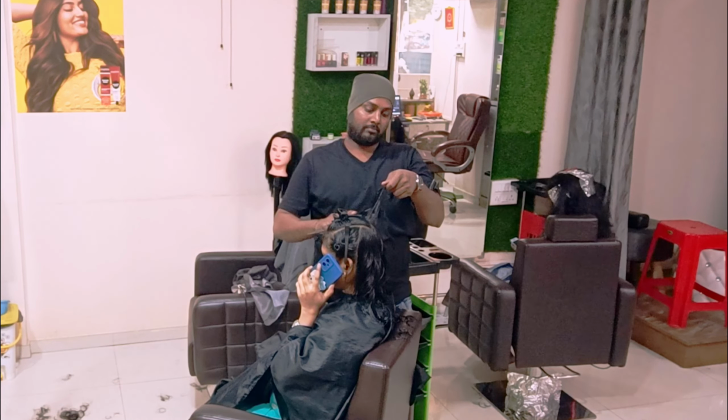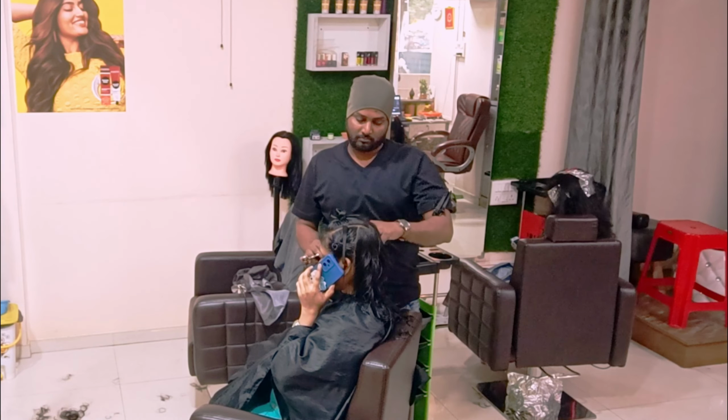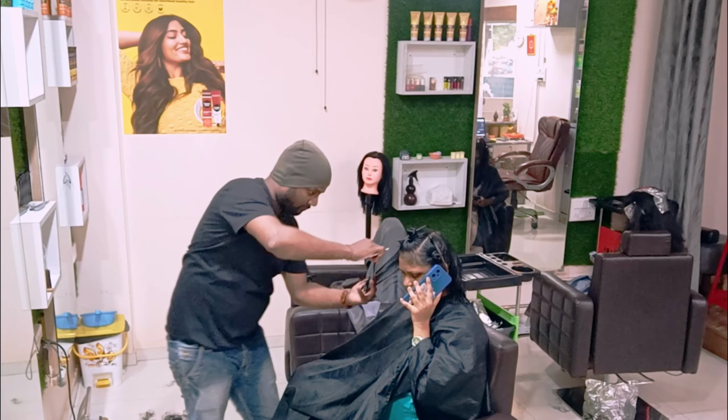After that I'm cross checking. I come to another side. Before that I'm giving slightly feather forward layers.